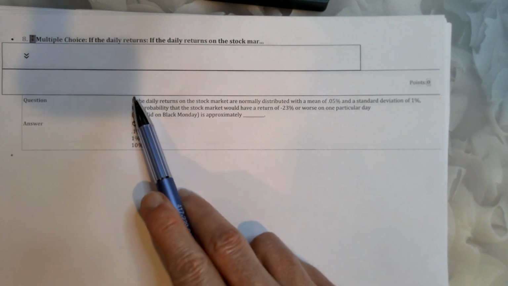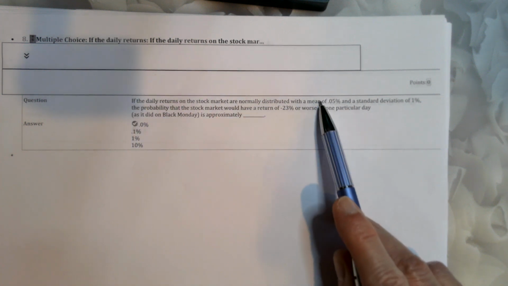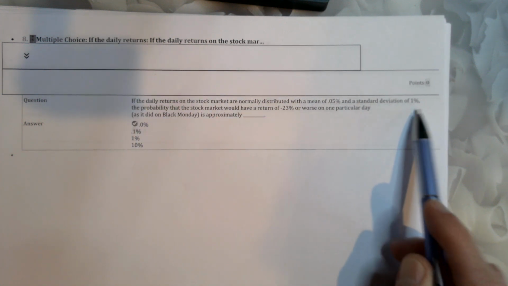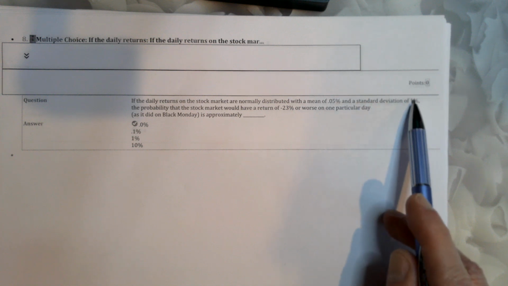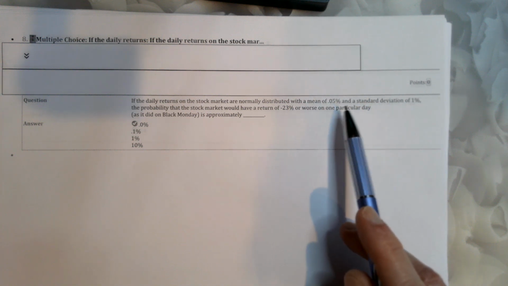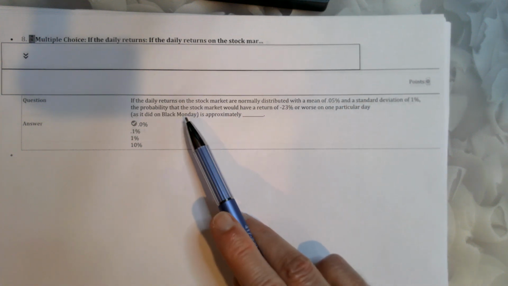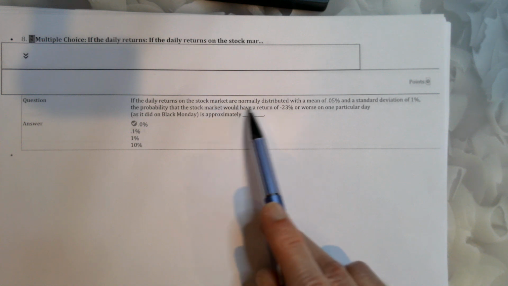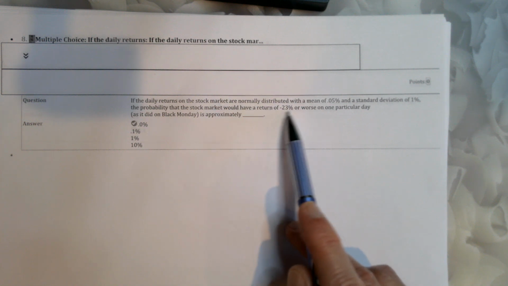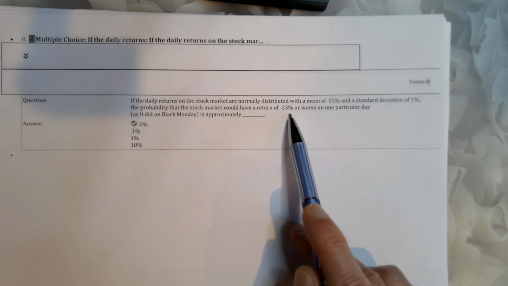So we're saying we have a mean of 0.05% and a standard deviation of 1%, what is the probability? So we know we're looking at a normal stock distribution here, and we are trying to figure out how far away from the mean is this minus 23% in standard deviations.